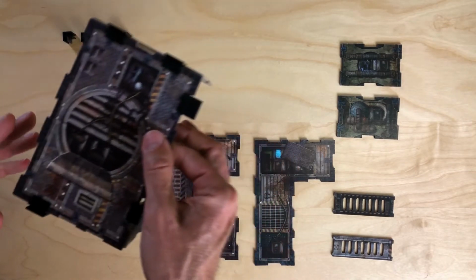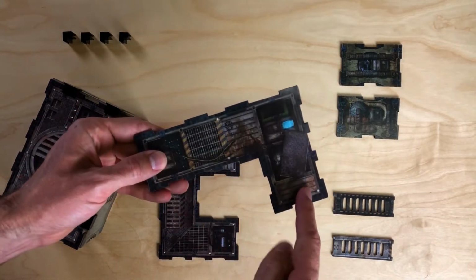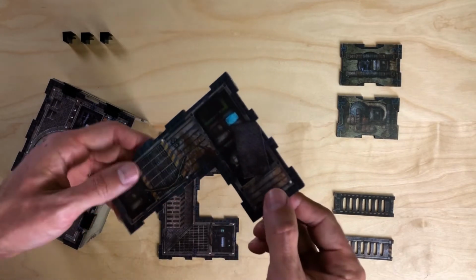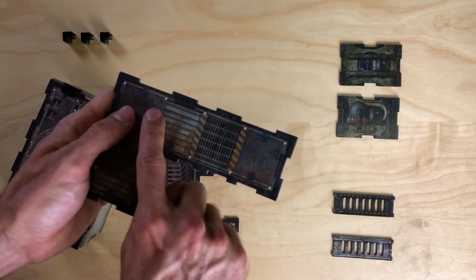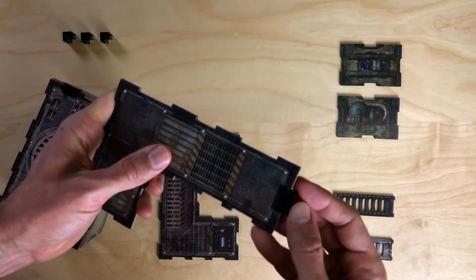Now, putting that down for a second, we're going to get this L-shaped floor piece. I'm going to get one of the L clips from here, and we're going to add it onto this long section's end. So just put one here like such.